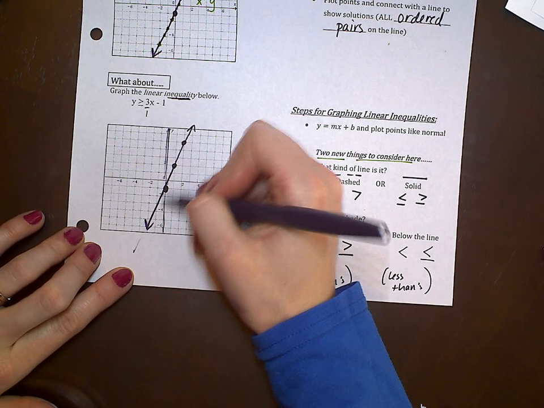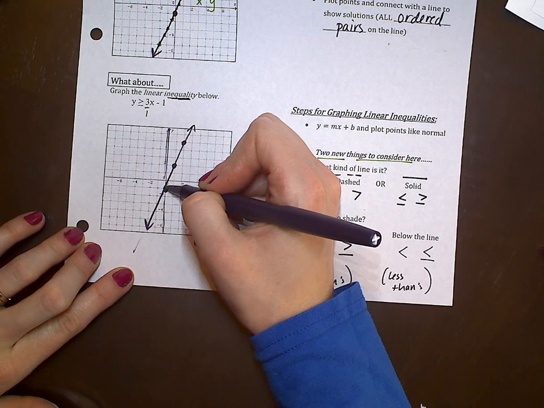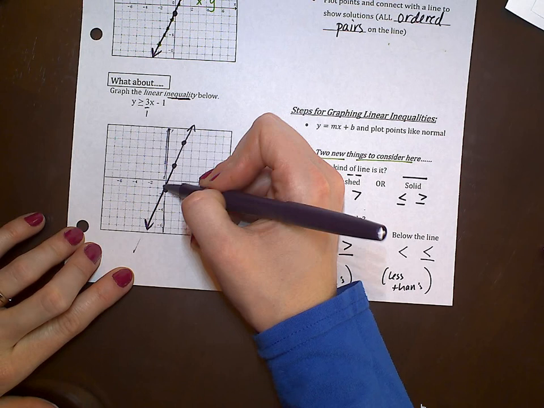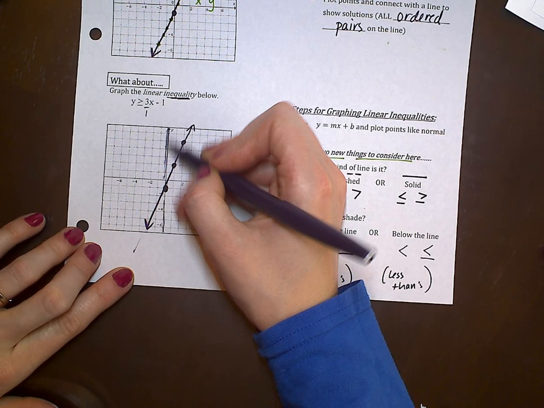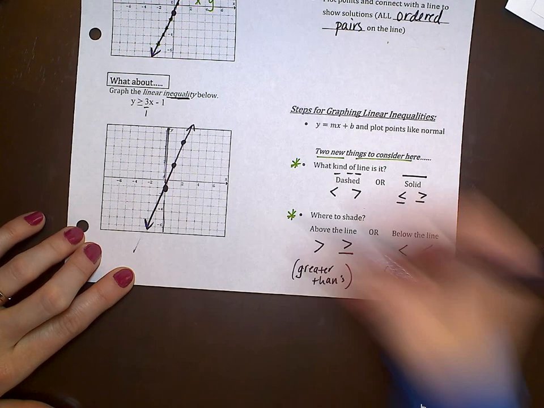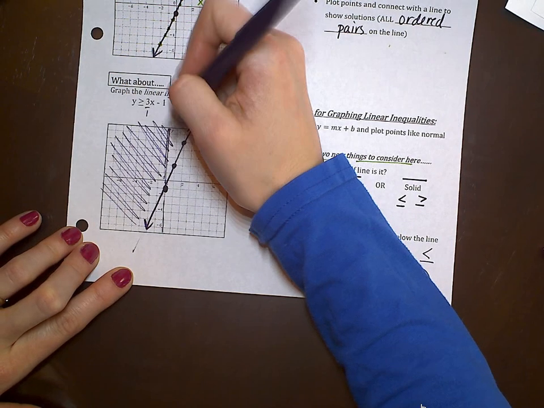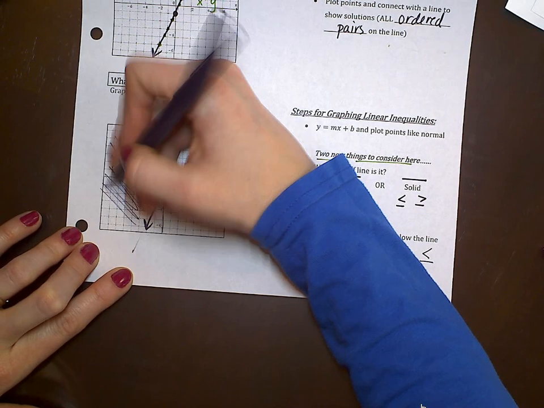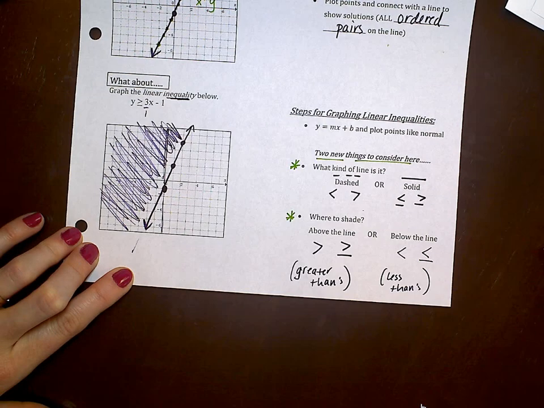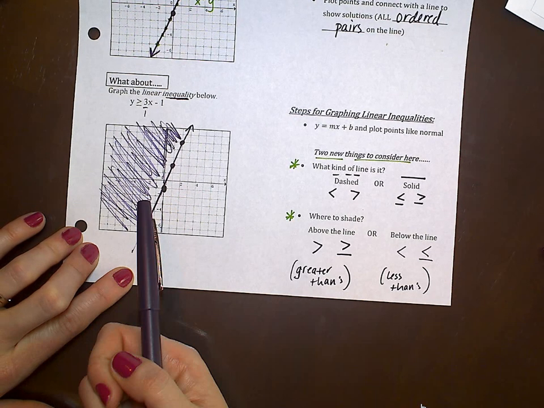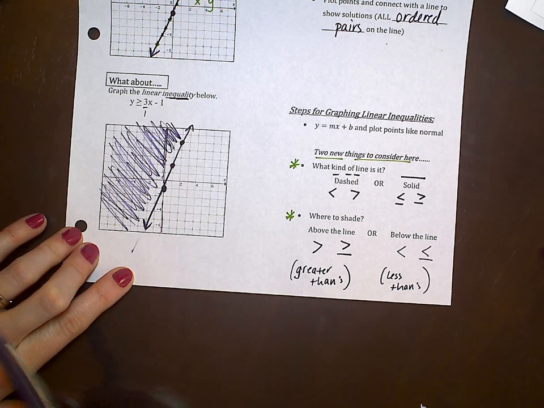You want the y-axis part that's above the line, so like where the numbers are bigger. So I want to include this part of the y-axis in my shading. So therefore, I'm going to shade this whole side of the line over here. And I'll give you a helpful way to test the shading if you're unsure which way is above and which way is below.